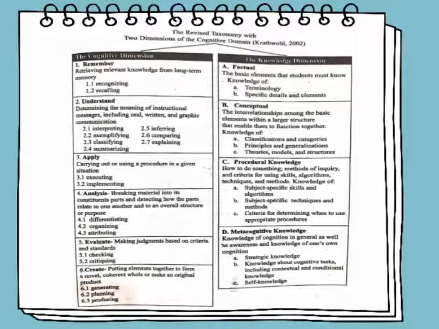Sa procedural knowledge naman ay how to do something, methods of inquiry and criteria for using skills, algorithms, techniques and methods. Knowledge of subject-specific skills and algorithms, subject-specific techniques and methods, criteria for determining when to use appropriate procedures. Sa metacognitive knowledge naman ay knowledge of cognition in general as well as awareness and knowledge of one's own cognition. First is strategic knowledge, knowledge about cognitive tasks including contextual and conditional knowledge, and the last is self-knowledge.